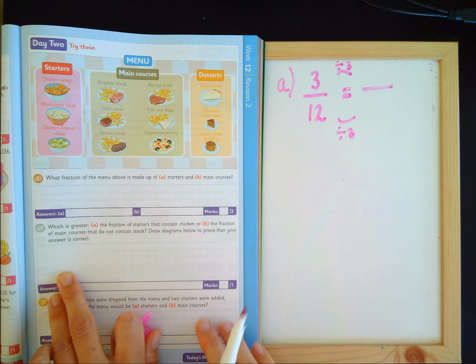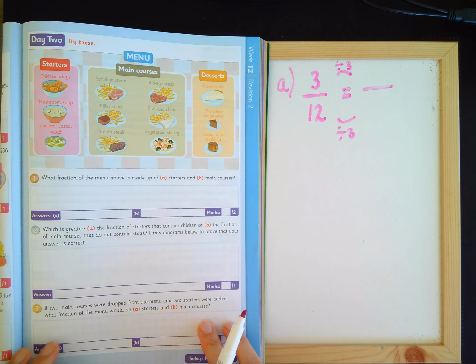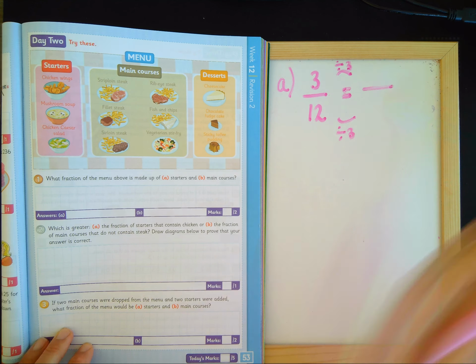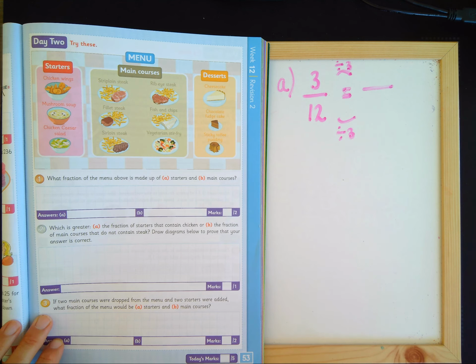And then you treat B the same way. Okay, so how many main courses? The numerator will be the main courses and the denominator will be the total amount of dishes. Moving on to number 2.